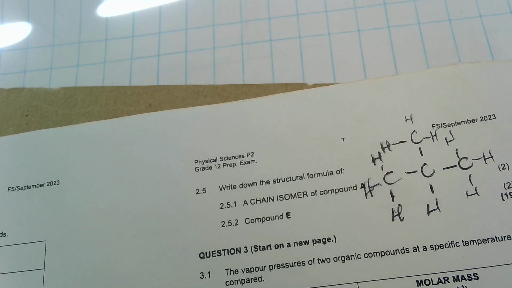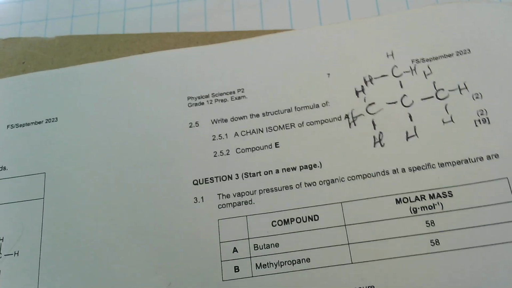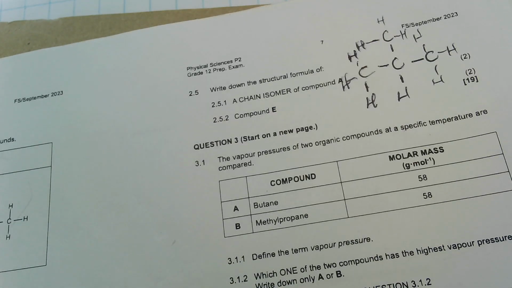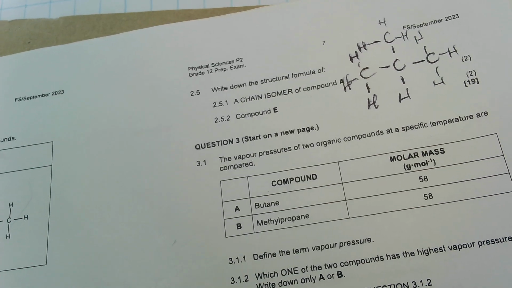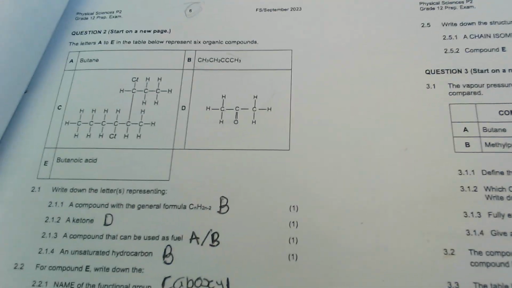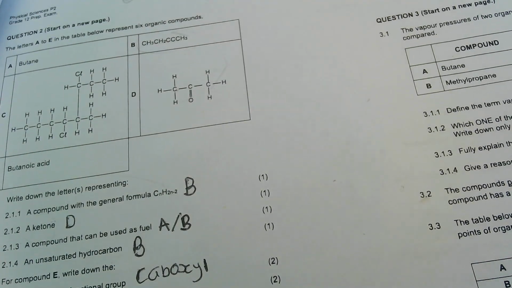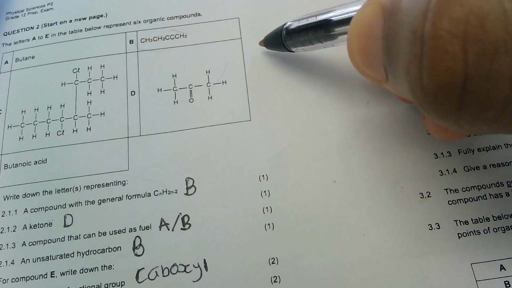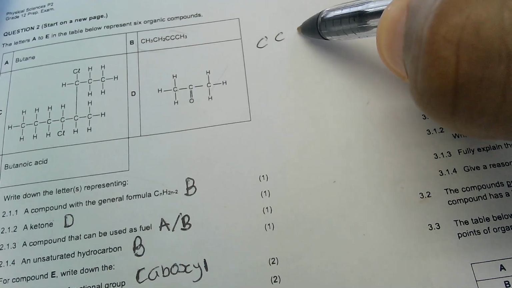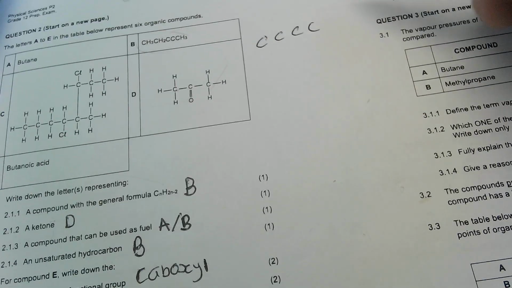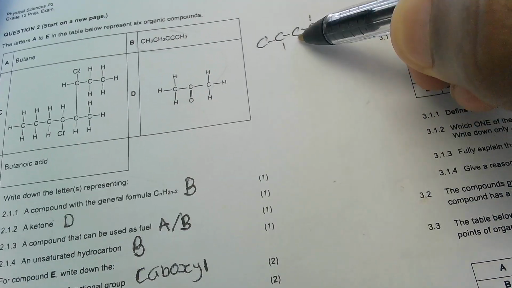So they go again and say write down the structural formula of compound E. Okay, so how can we write the structural formula of compound E? And what actually is compound E? Compound E is butanoic acid. Then you just need to write the structural formula for butanoic acid. So it has 1, 2, 3, 4, because it's a what? It's a butane.